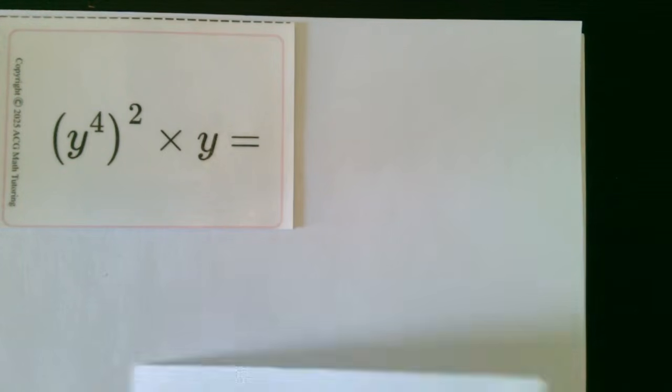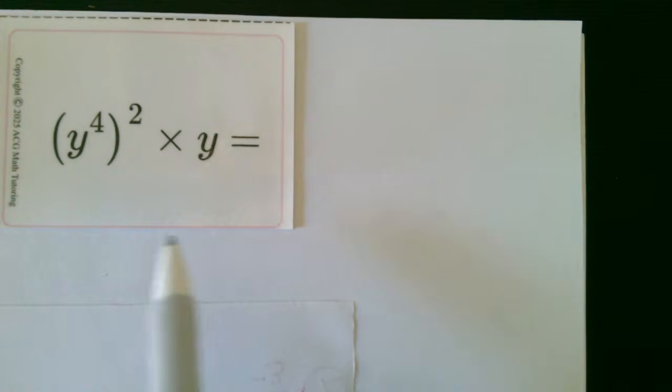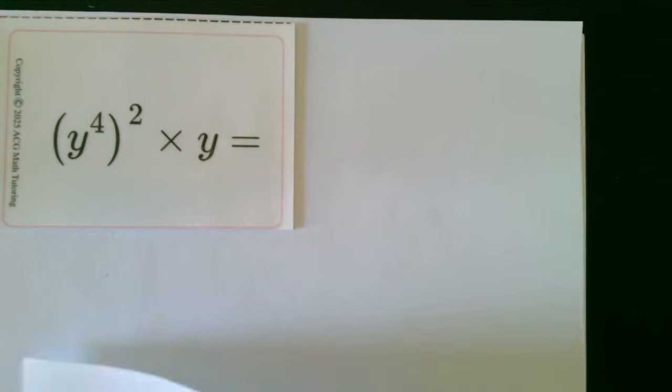All right, so I know what's freaking you out: we have an x. Well, this x is supposed to represent multiplication. So let's take it step by step. We have a base of y to the fourth raised to the second power.